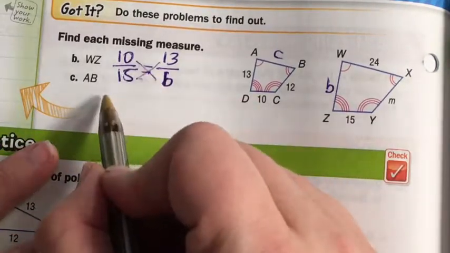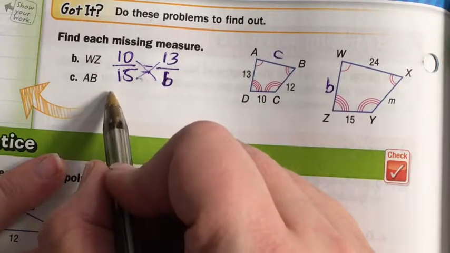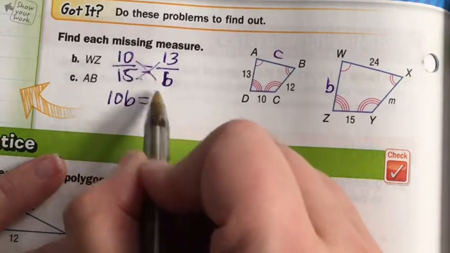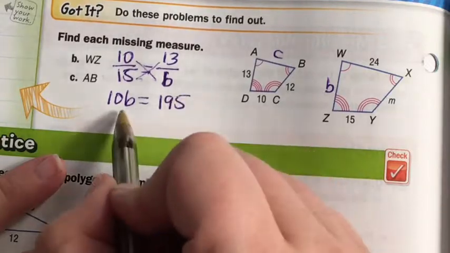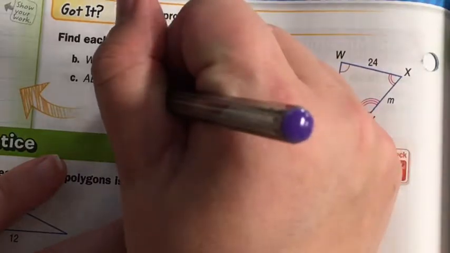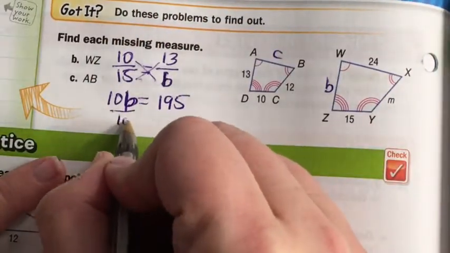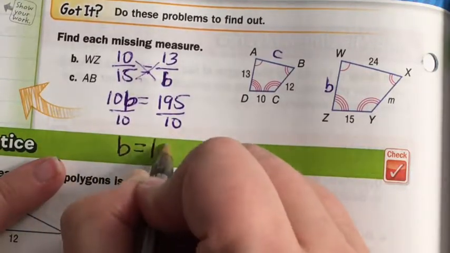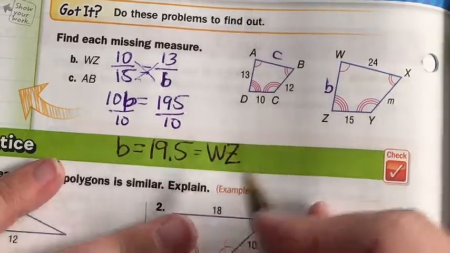The cross product. So what letter, like number then letter, what do we have? 195. It'd be 10B. Do you guys see that? 10B is equal to, say it again? 195. And then what? That's a B and not a 6. Okay, now what? Divide by 10. It's 19.5. So B is equal to 19.5, which is the same thing as WZ, right? Okay, let's find the other one.